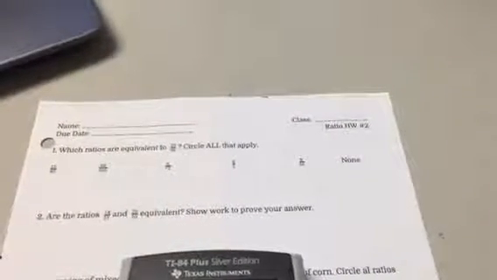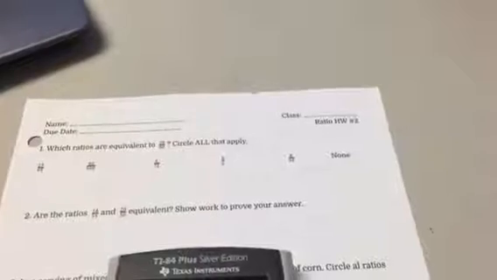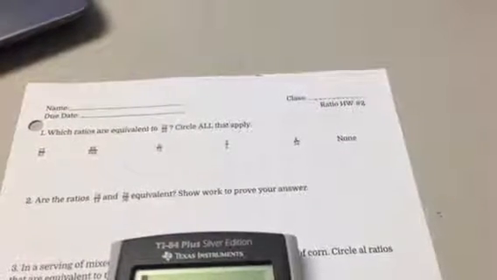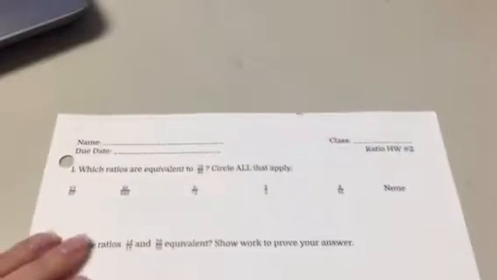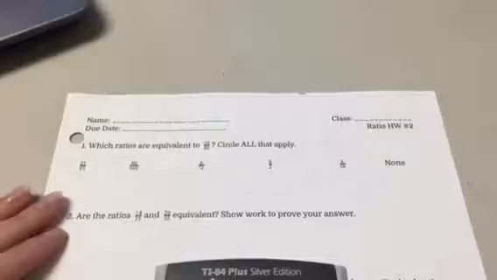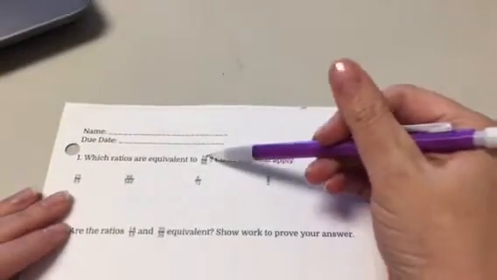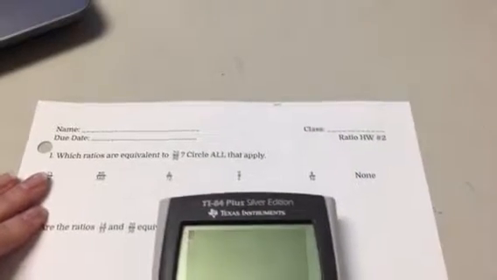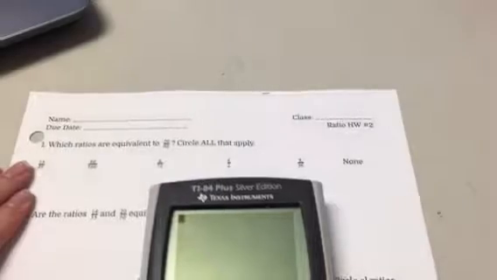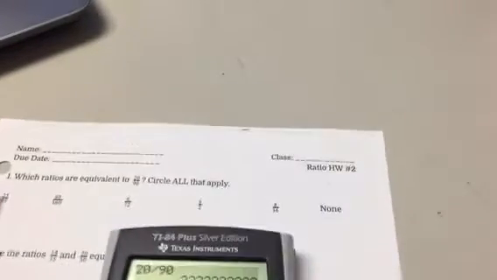Okay, this is ratio homework number 2. Number 1 says, which ratios are equivalent to 20/90ths? Circle all that apply. So there's a couple different ways that you can do this. We can reduce 20/90ths, or I think an easier way is to use your calculator and turn them all into decimals. So I first need to figure out what 20 divided by 90 is.